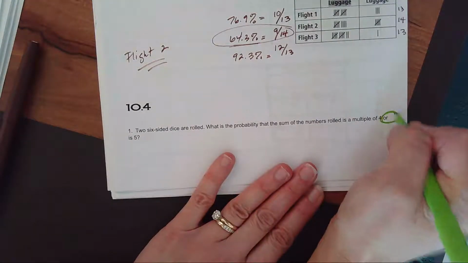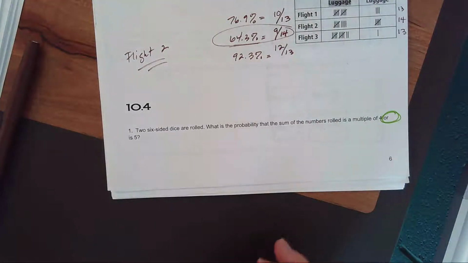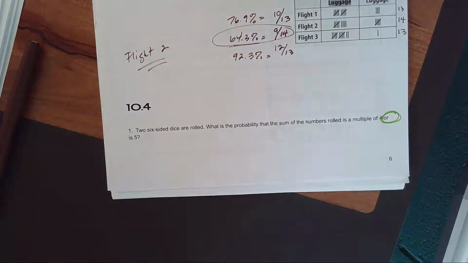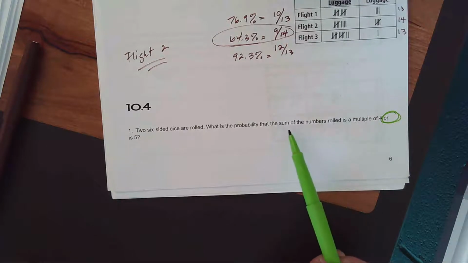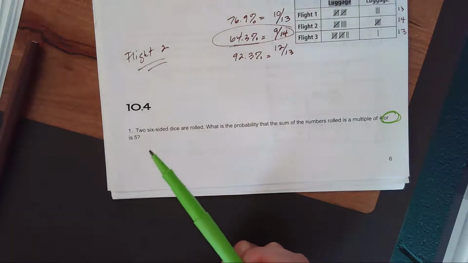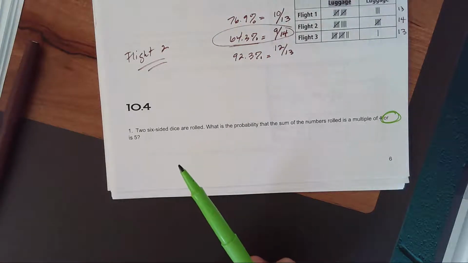This is how you can tell this is different from an independent or dependent event, because we're saying the word "or" in here. So you do want to pay attention to that word. If it asked for the sum being a multiple of 4 and being 5, that would change our scenario some.